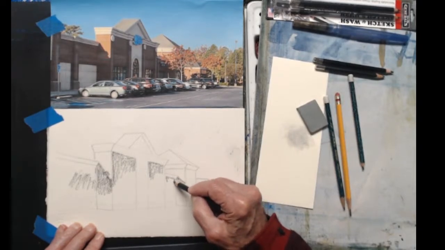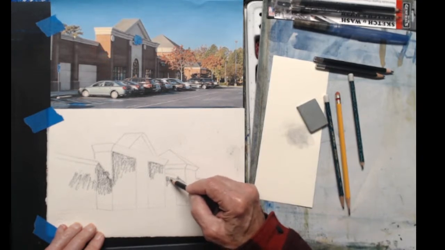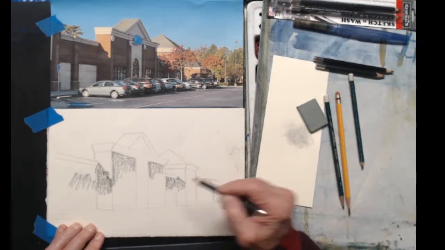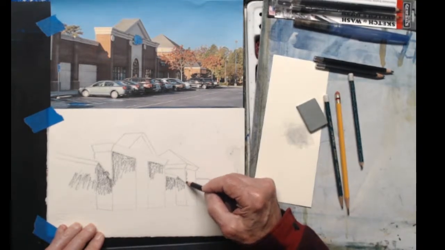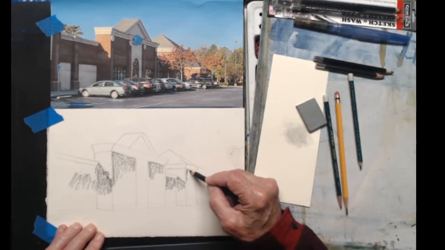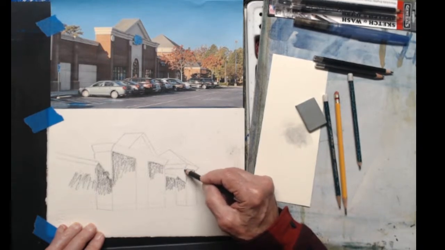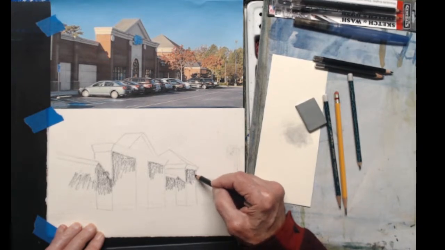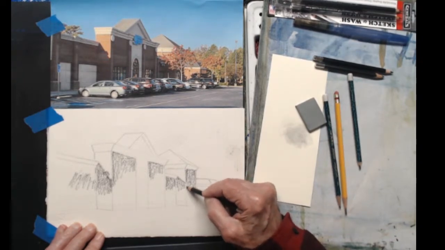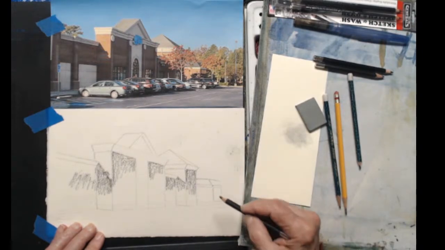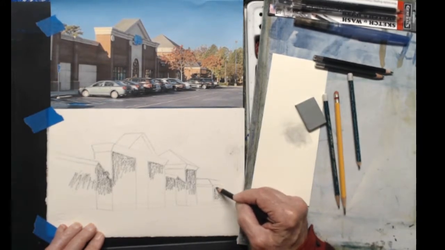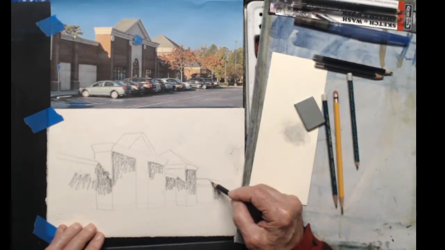So what I want to do is try to show not only the shapes of the buildings and the shadow pattern, which will show the interest of this particular configuration, of this composition. In landscapes, buildings are very popular, and it's something you need to practice. So you take pictures of houses and buildings and so forth, and practice the shape, and find a good shadow pattern. That makes it more interesting to draw, number one, and of course that makes it more interesting when you're finished.